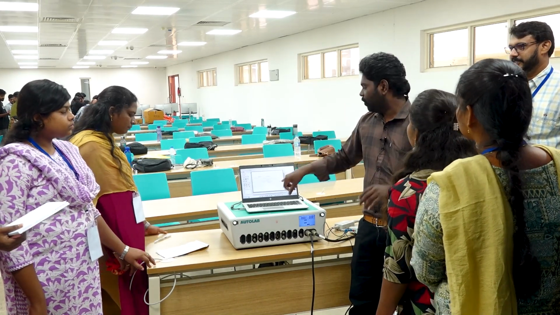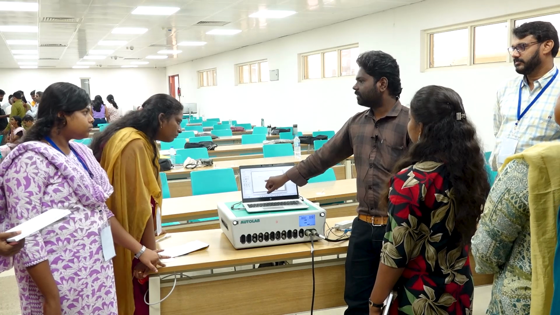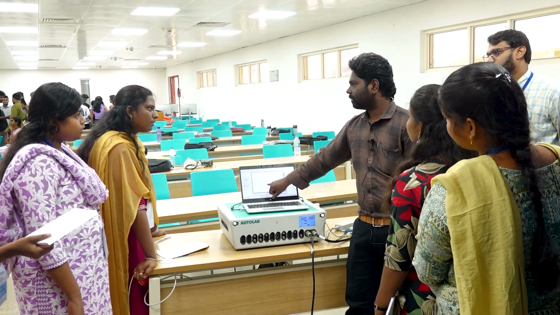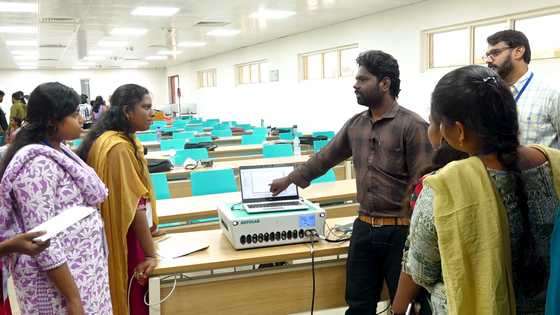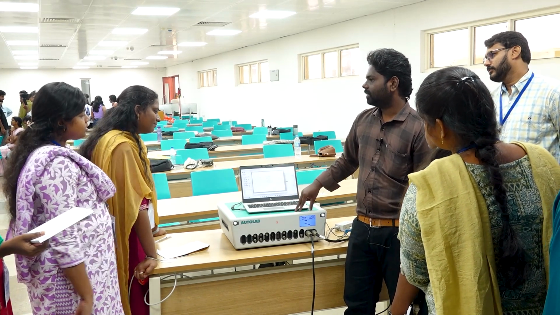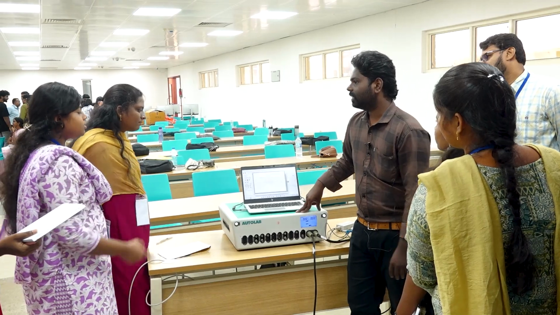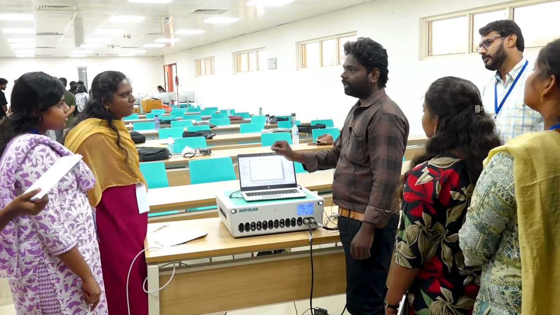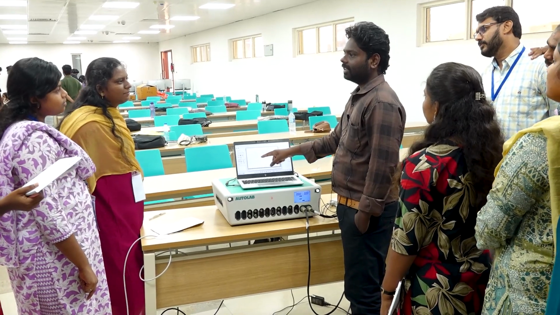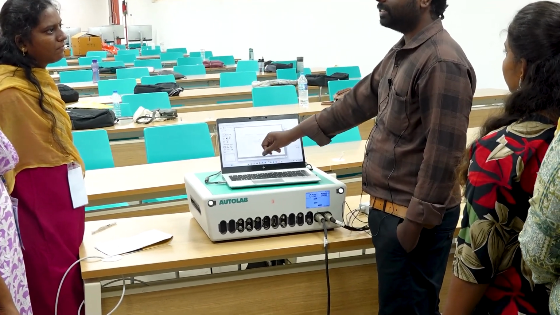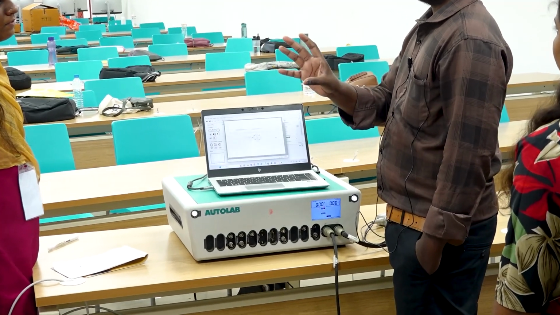Do you know why this is the first one? How can you say this is the internal resistance? You are saying the value 100 ohms is there, so here 100 ohm internal resistance is there and here also 100 is there, so you are simply matching.